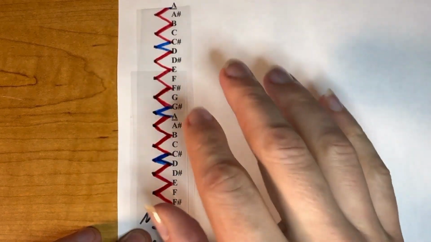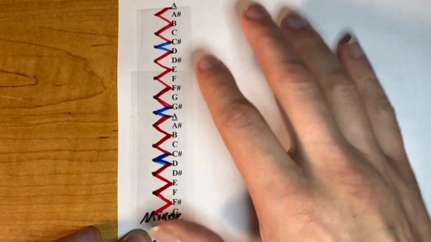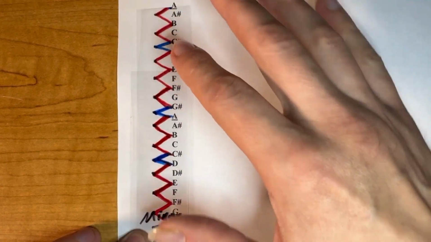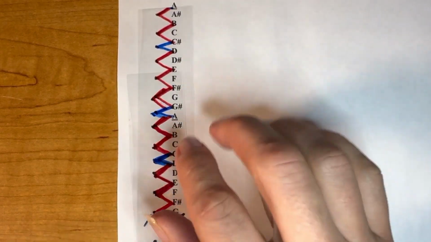And this is where you start realizing that the minor scale is just a different way of looking at the major scale, or you could say the major scale was a different way of looking at the minor scale, and this is something we use very much to our advantage in the chair system.